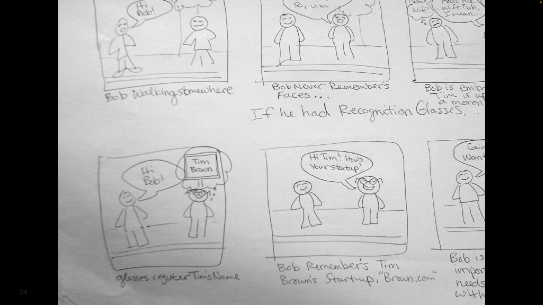Now the lower comic panel shows Bob wearing his recognition glasses, right? So Tim comes up, hi Bob, and Bob, looking very sporty with his glasses, immediately registers, okay, the glasses register, this is Tim Brown, right? So they show Bob, this is Tim Brown. And then Bob remembers Tim has a startup, brown.com, and okay, this was 2001, right? So he's like, hey Tim, how's your startup doing? Oh, it's going great, Tim says, want to grab a coffee or something? So they kick it off really great. So happy ending, right?